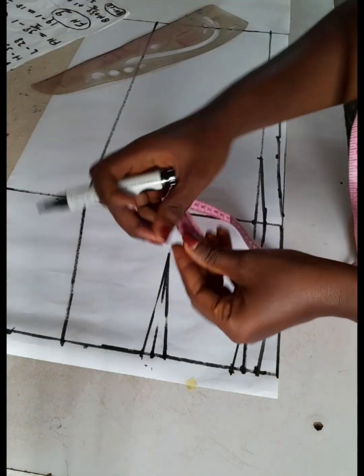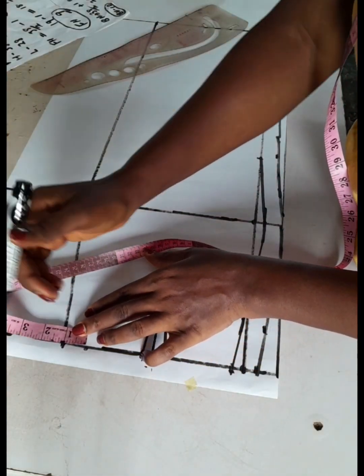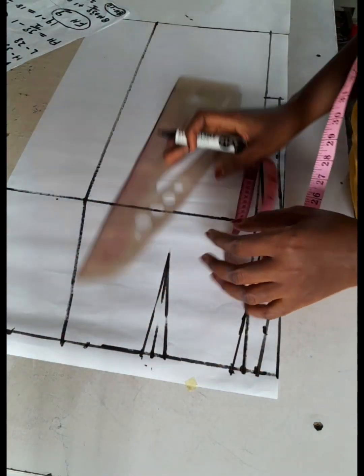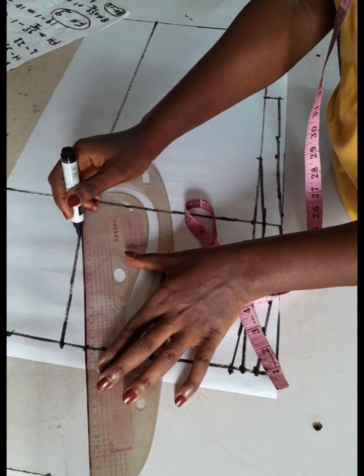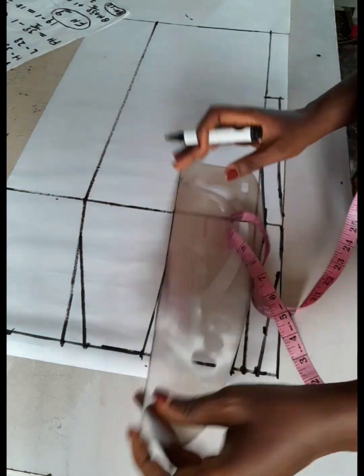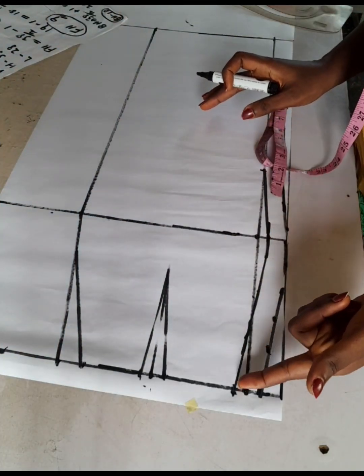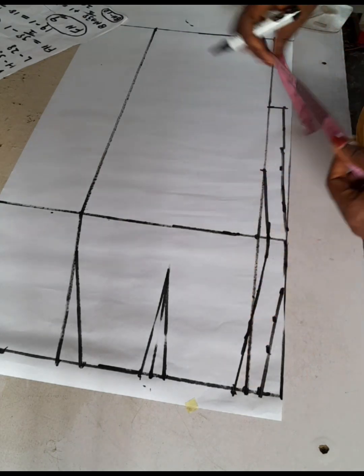Then, like I said, I always remove my darts for the sake of those who may want to sew their darts. That's why I'm doing this. But for me, I'll just do this and be fine. So this is for the back. Now you have removed the zipper bulge here and nothing again.